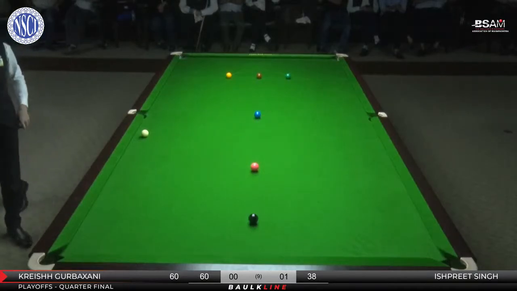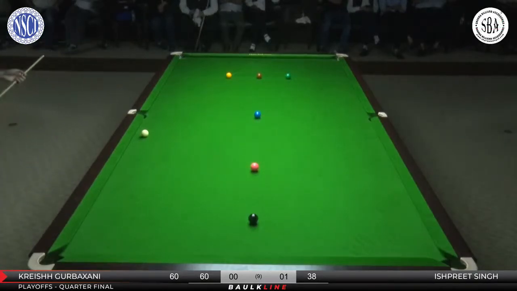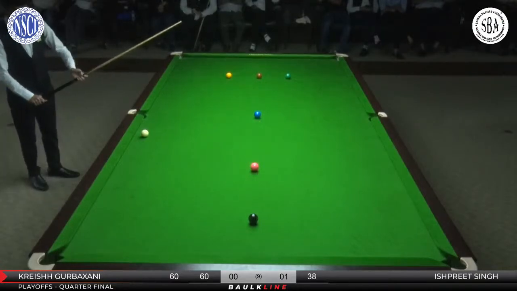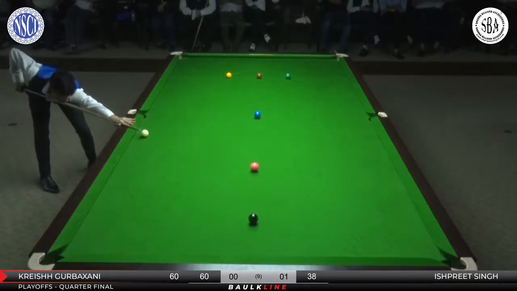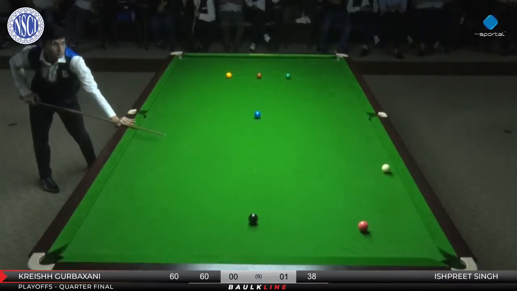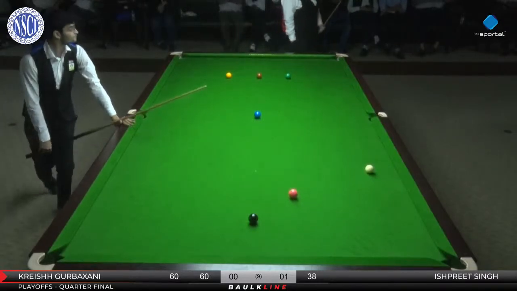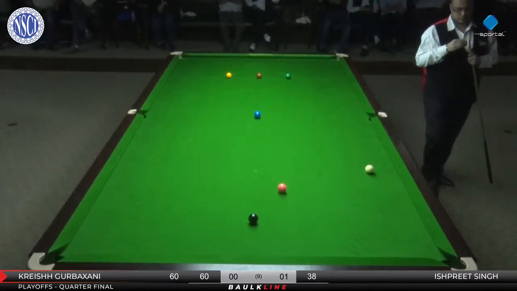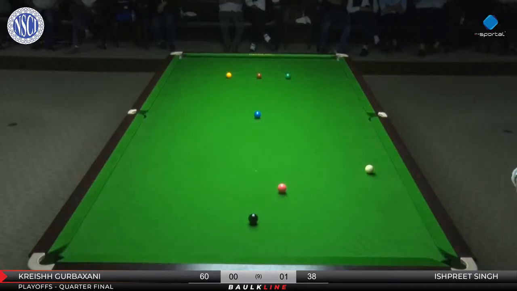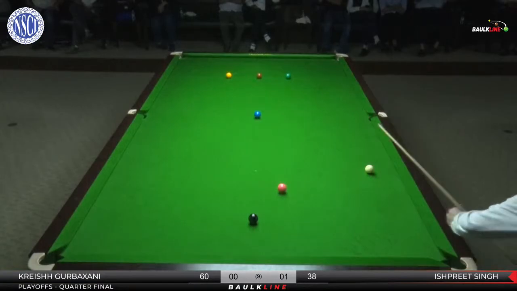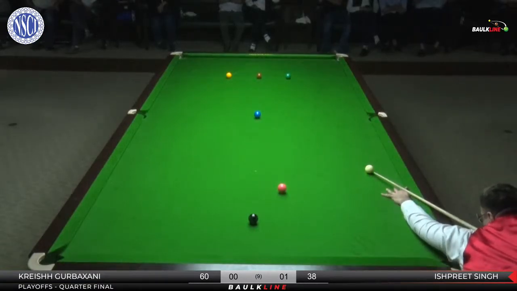He should have played that slightly better, trying to get off that cushion. He's made that shot difficult for himself, but now going for the pink. And missing that shot. This was definitely his frame to take, but he made a silly error, and this could cost him this frame.